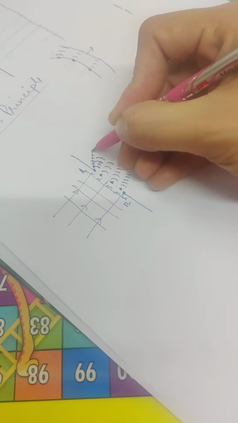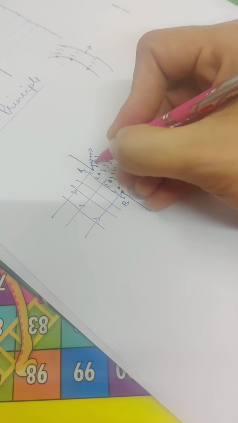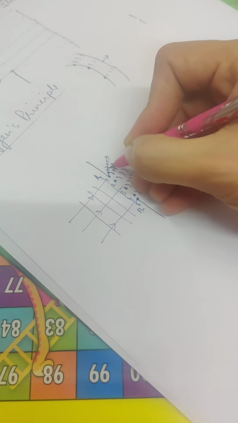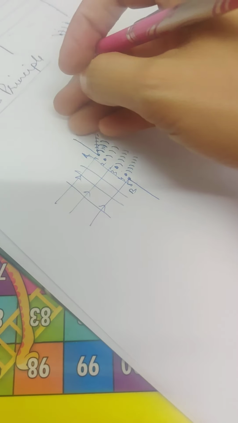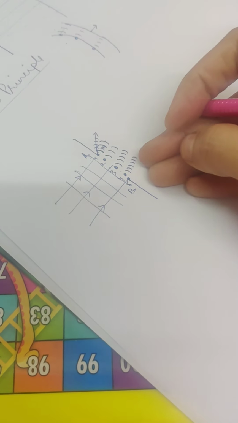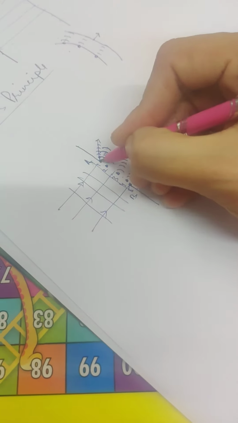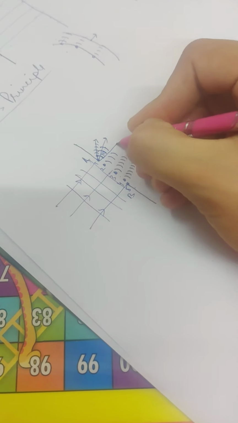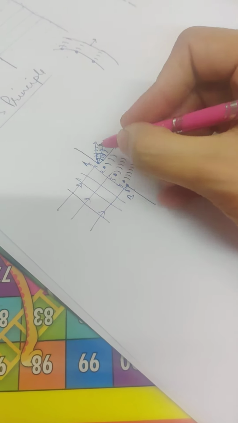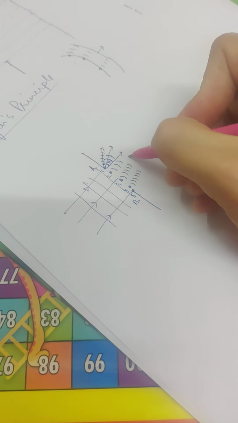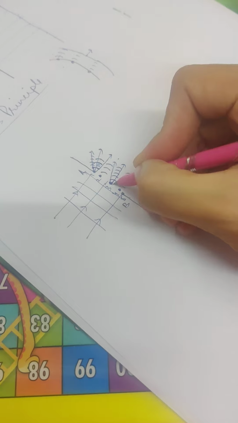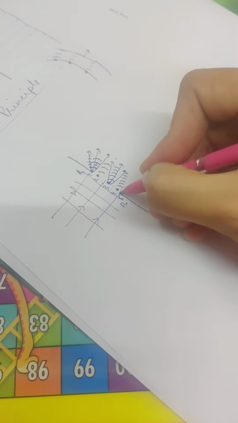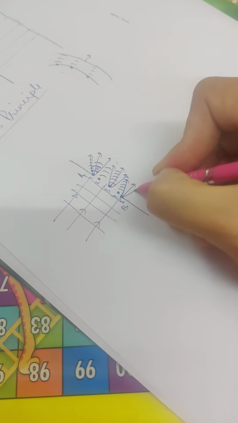So it means these are the disturbances which are emitting from my point 1, and if I draw the tangent, then it gives me the position of the new wavefront. Now if I draw the rays, and these rays are perpendicular to this wavefront, it means these light rays are spreading in all directions. Similarly, from point 2, from point 3, these light rays are spreading in all directions.